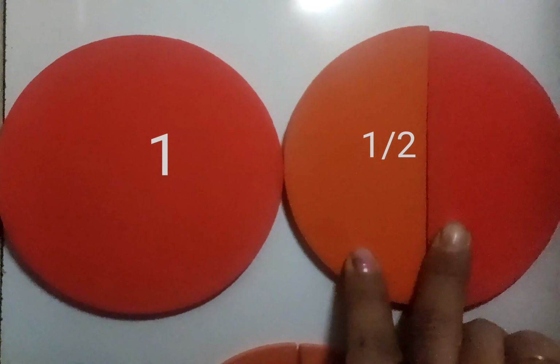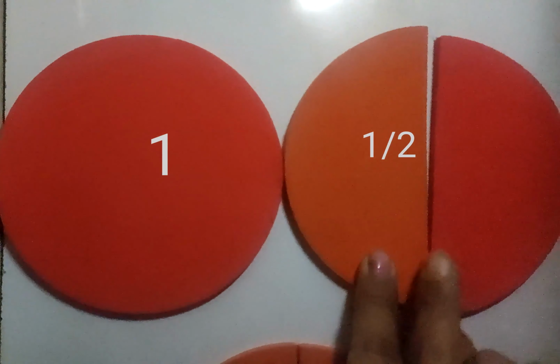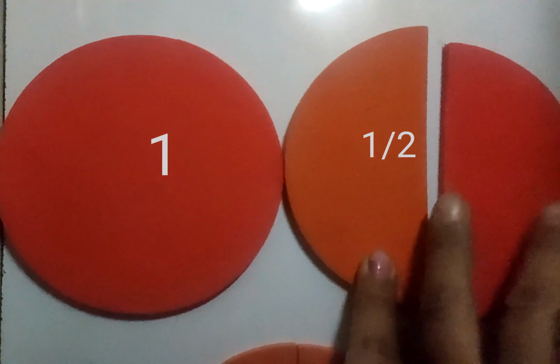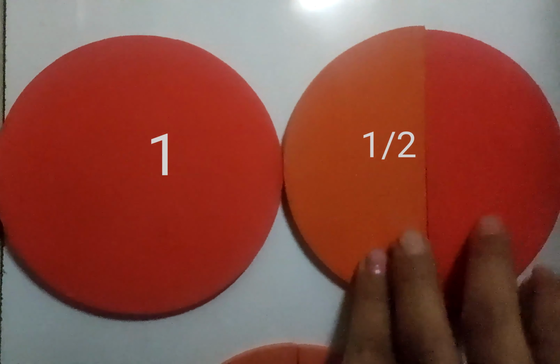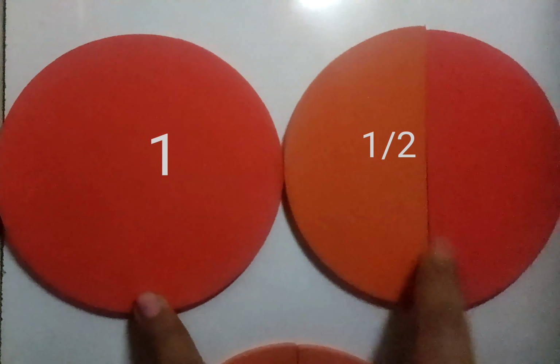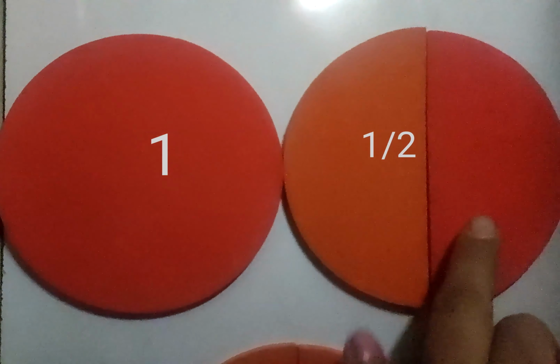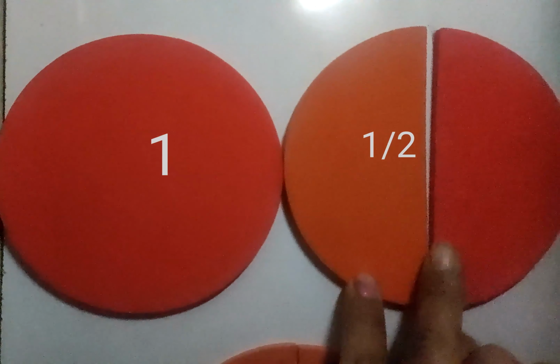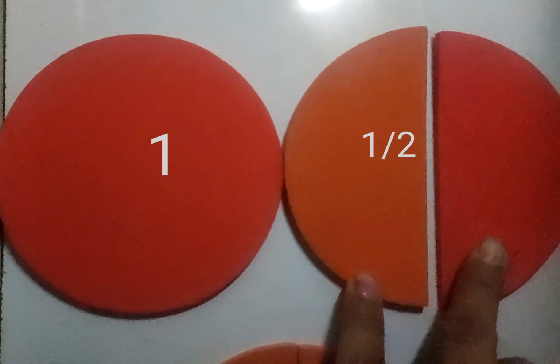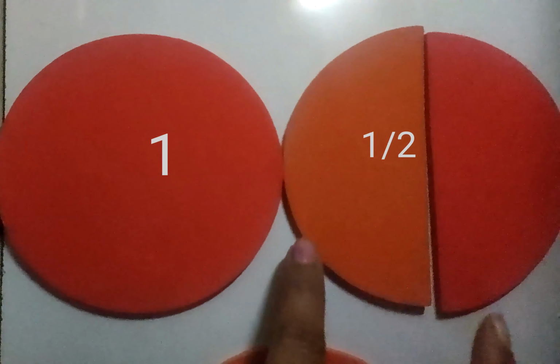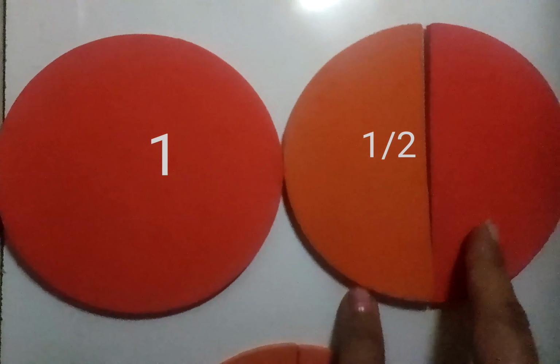So here 2 represents the denominator, that is the total number of parts of the circle, and 1 represents the numerator, that is one part out of the 2 parts. So this is called a fraction. Fraction means equivalent parts, to make the whole quantity into equivalent parts.